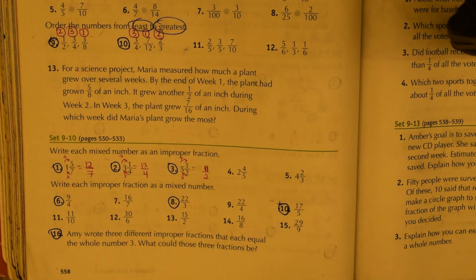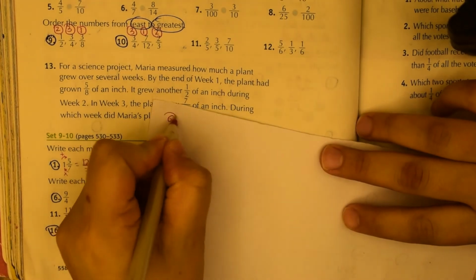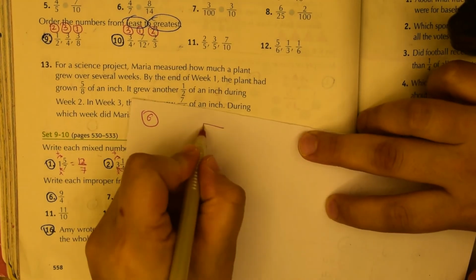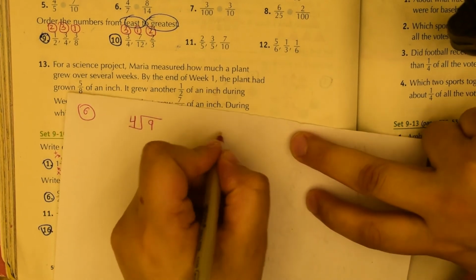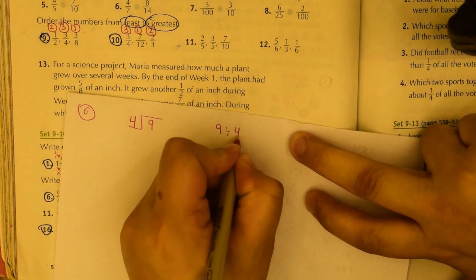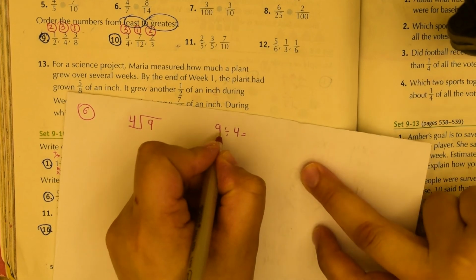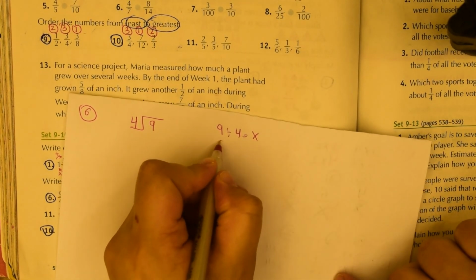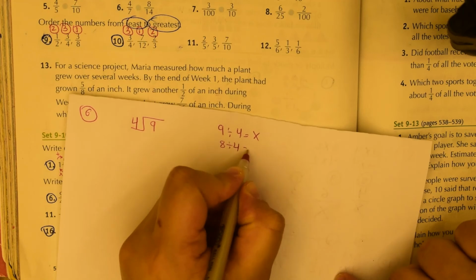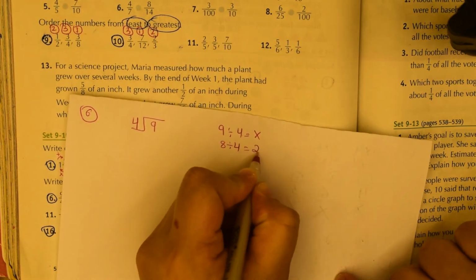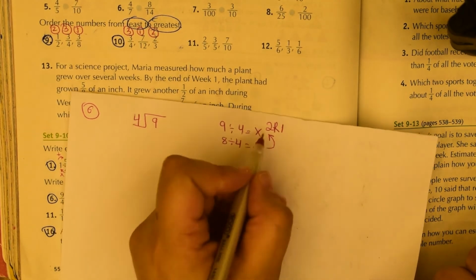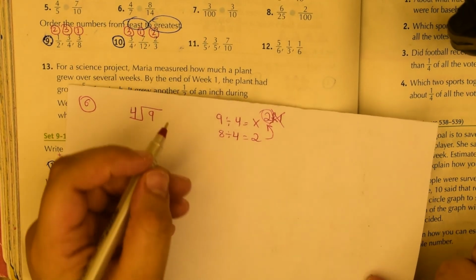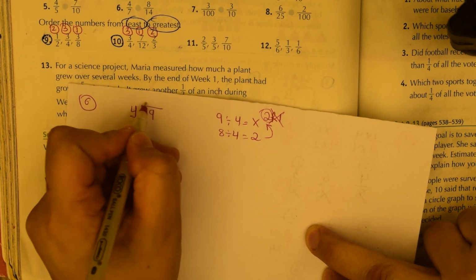I will use long division to find the answer. So for number 6, I will divide 9 by 4. So what times 4 will give me 9? Nothing. I will go one number down. What times 4 will give me 8? 2. Then here my answer is 2 remainder 1. I just want the whole number answer. So now 9 divided by 4 equals 2.